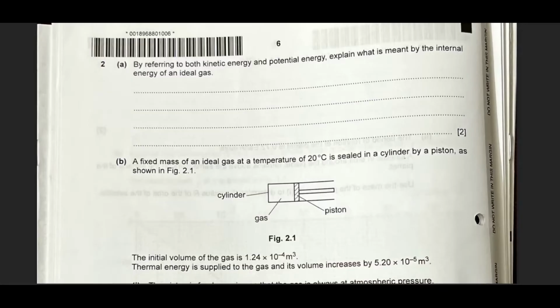Explain what is meant by internal energy of an ideal gas. Now for an ideal gas, there are no bonds being formed. When there are no bonds, the work done due to P delta V, or the work done due to bond formation, is actually equal to 0. Now the equation for internal energy simply states that it is the sum of kinetic energy plus potential energy.